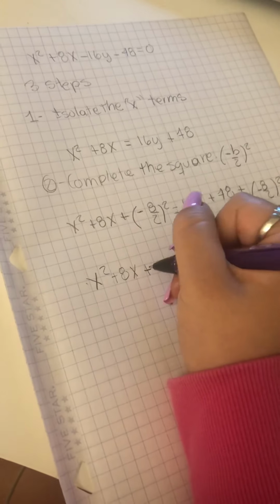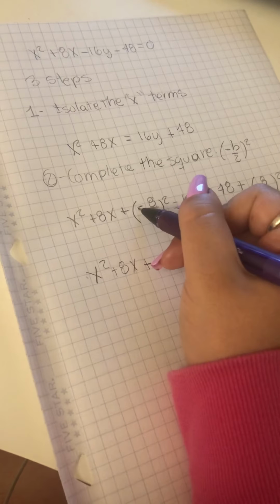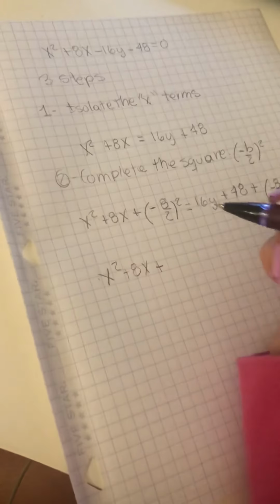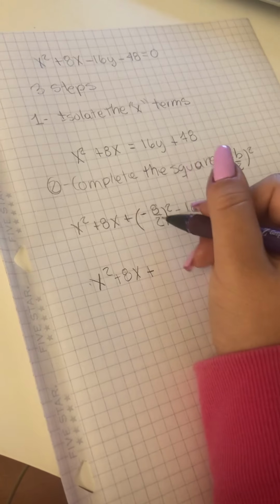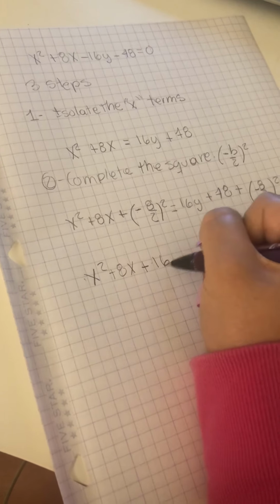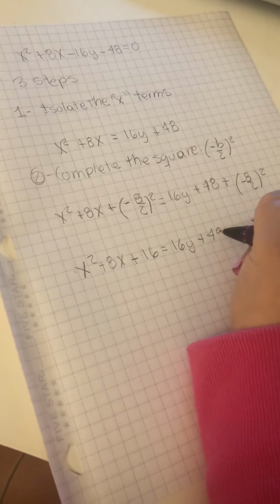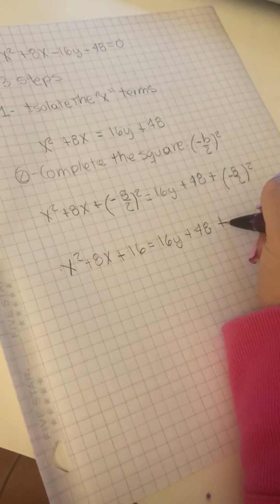It's always going to be plus, okay? Because when you square this, negative times negative is always positive. So 8 divided by 2 is 4, times 4 is 16. So x squared plus 8x plus 16 equals 16y plus 48 plus 16.